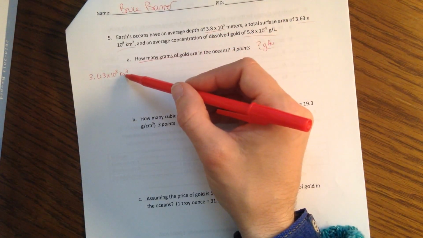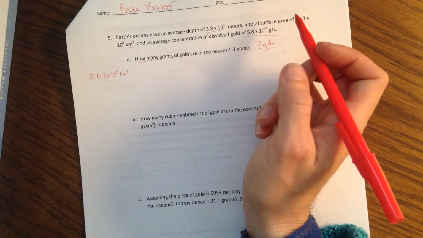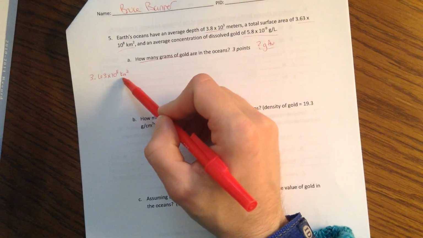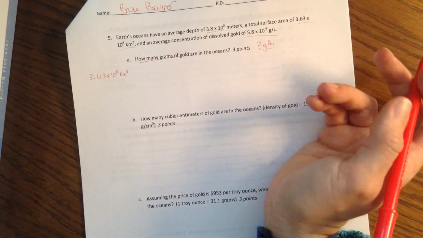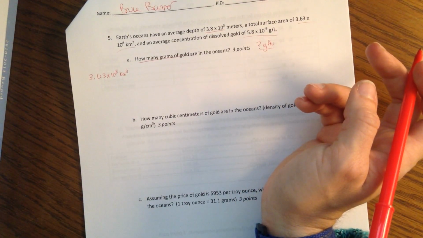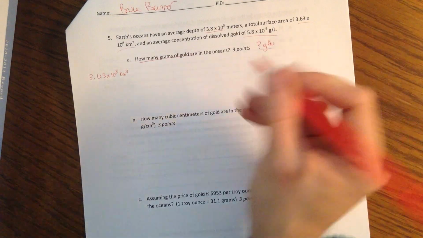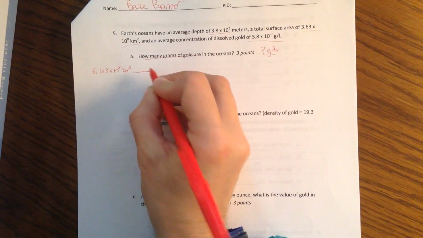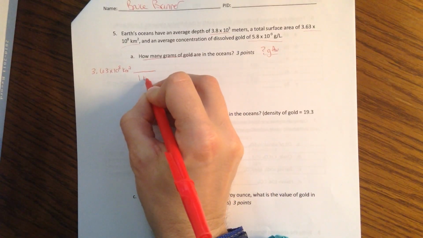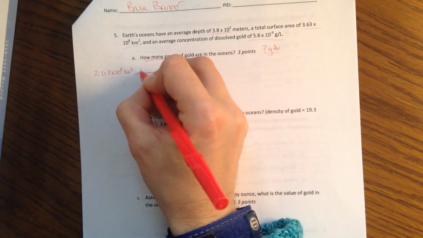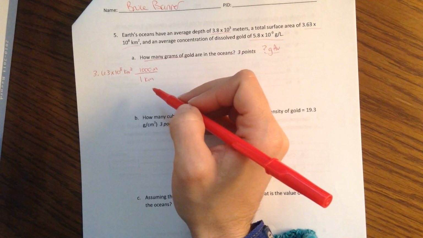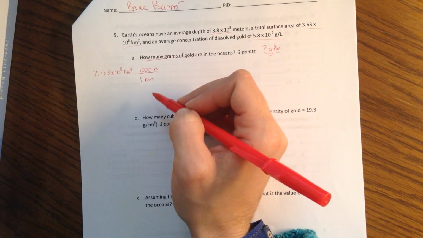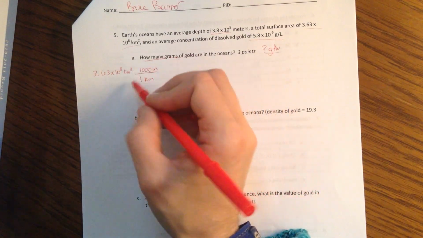Now I can't just multiply kilometers squared times meters. I have to either convert kilometers to meters or meters to kilometers. I'm just going to go ahead and convert kilometers to meters because why not? So I've got 1 kilometer. We'll have 1,000 meters in it. Notice though, this is where the volume stuff comes in that we talked about before. Volume or area in this case.